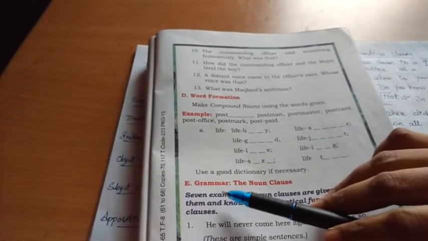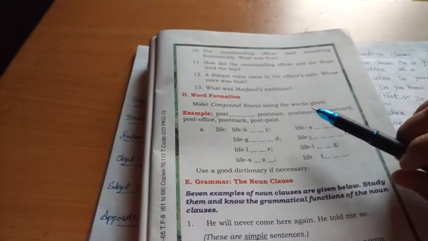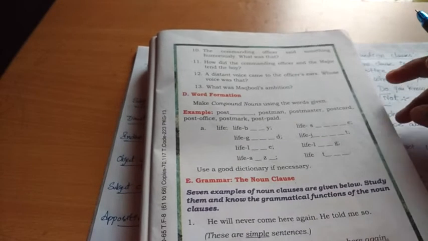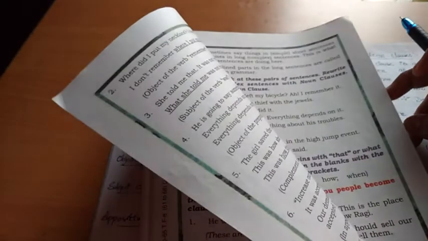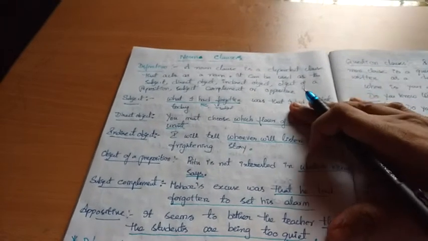So here we get the noun clauses, the main noun clause. Compound nouns, already we have seen the examples. So today we will learn noun clause. We will get deeper into this topic. After that we will do this, you can copy these examples to your classwork. Okay. First let me explain what is noun clause.